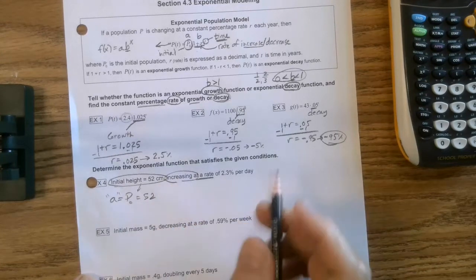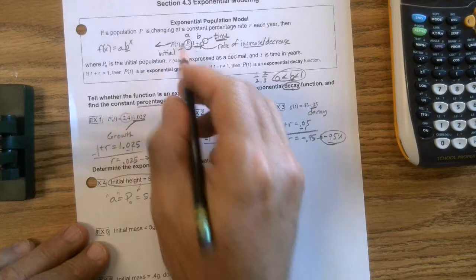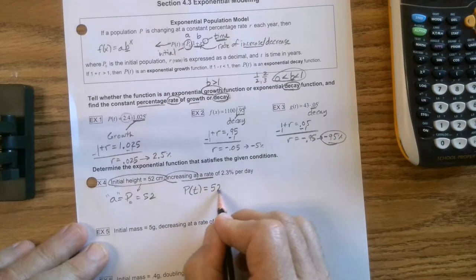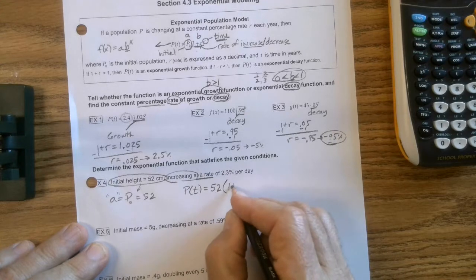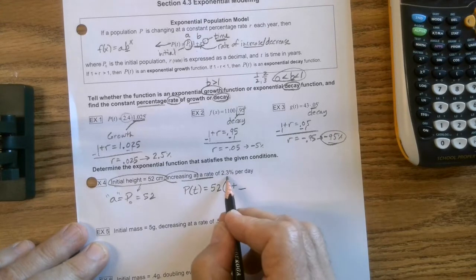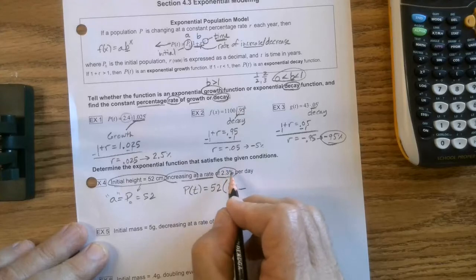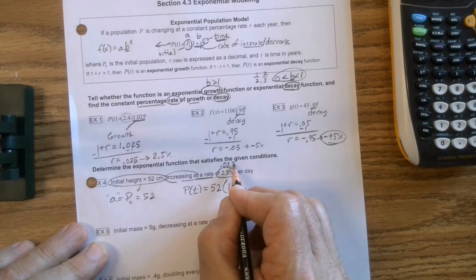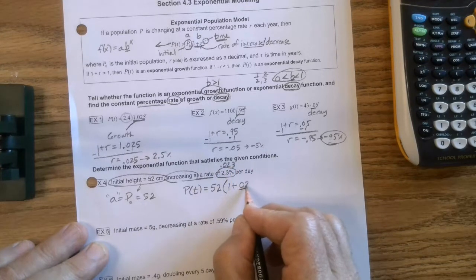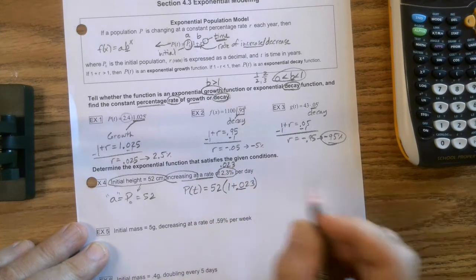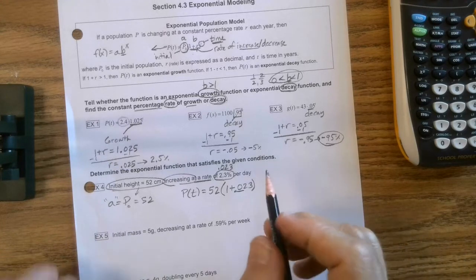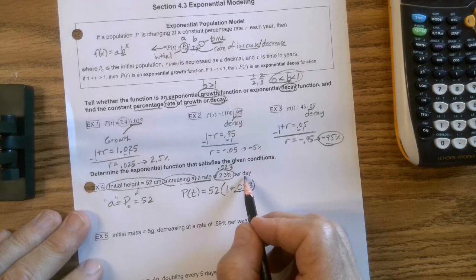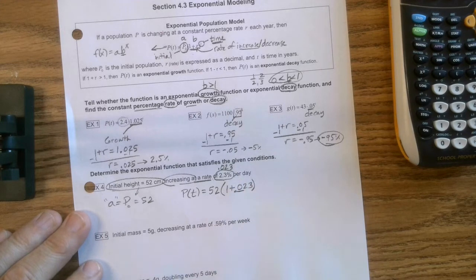Increasing at a rate. So we already know from this formula, this is equal to our initial value. We know it's increasing, so it's going to be 1 plus R. Now we have to convert this percent to a decimal, so we move the decimal back 2 places, 0.23. And now it says per day. And so, let me pause this a second.